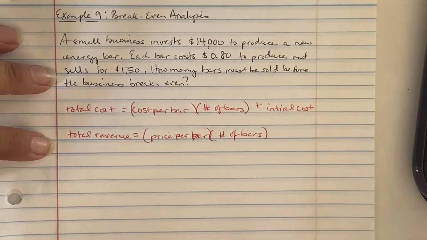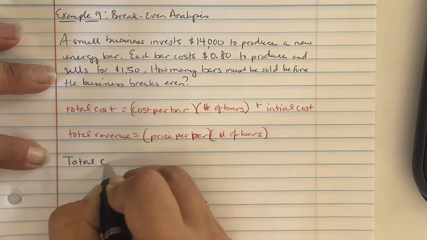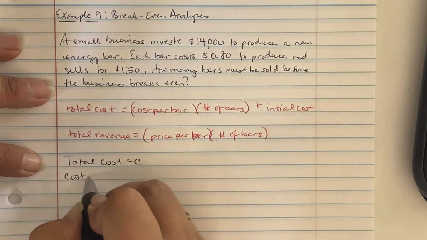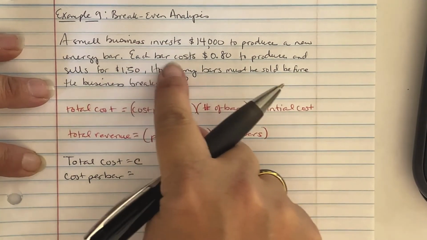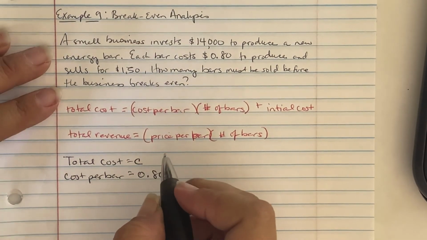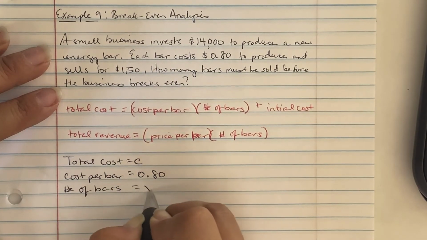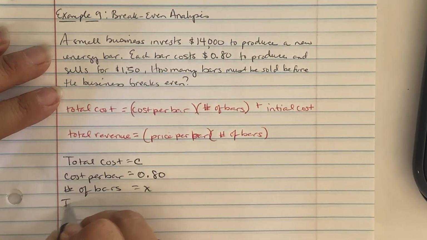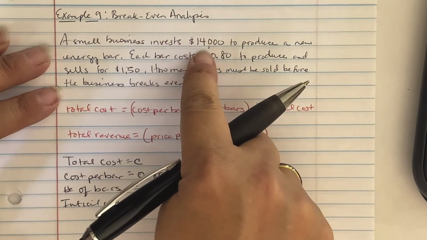So total cost is going to be C. Cost per bar, they told us in the description, it's 80 cents. It says each bar costs, so that's our 80 cents. Then the number of bars is our unknown, so I'm going to label that X. The initial cost, they told us it was invest $14,000, so that is your initial cost.